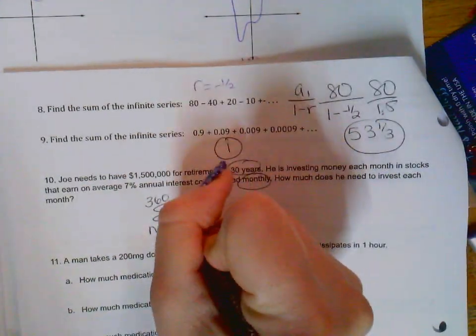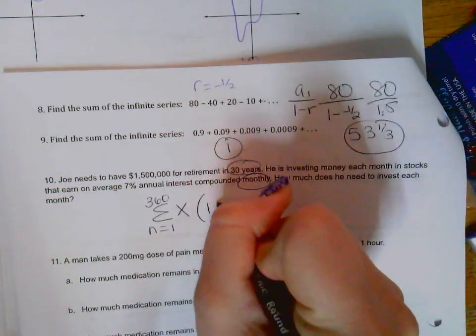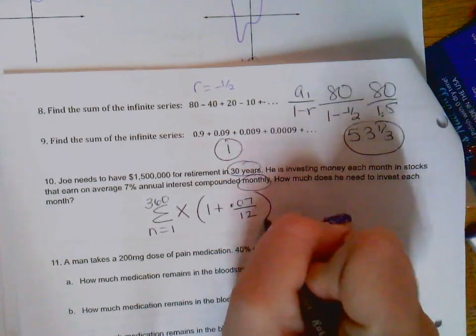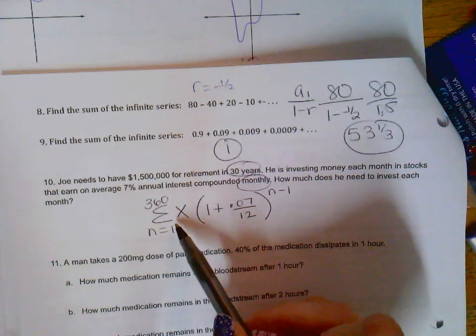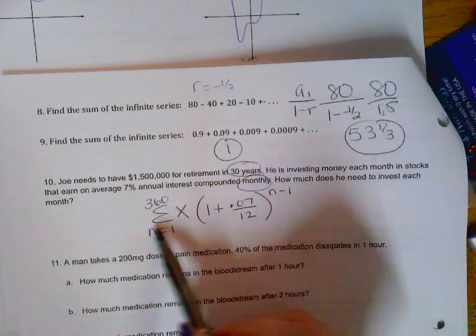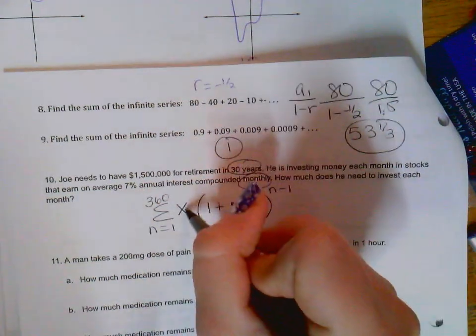How much does he need to put in every month? We don't know. And then 1 plus the interest rate divided by 12 months, raised to the n minus 1 power. So that's going to plug in month 1, plug in month 2, month 3, month 4, month 5, all the way up to month 360. This is what I want to solve for.